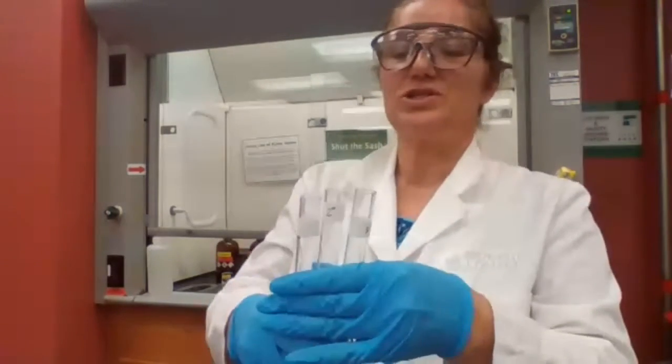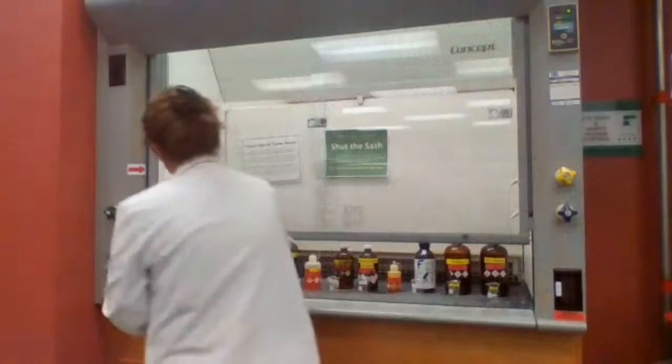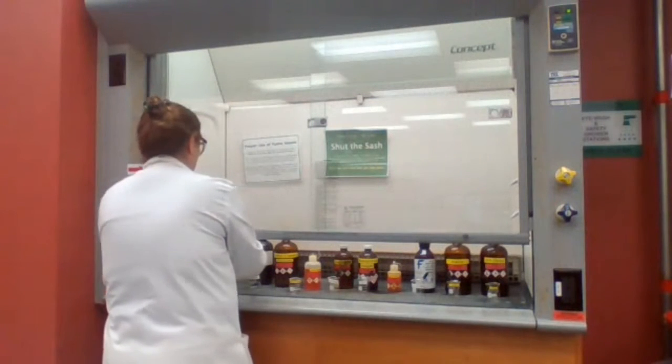Add 5 drops of each alcohol to the test tube. Okay, I'm adding.